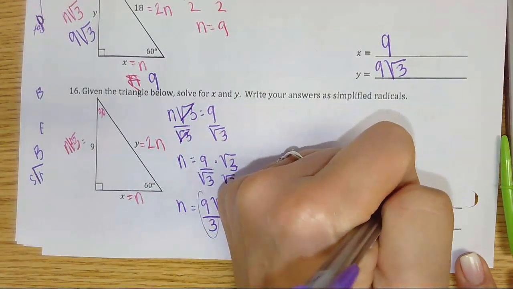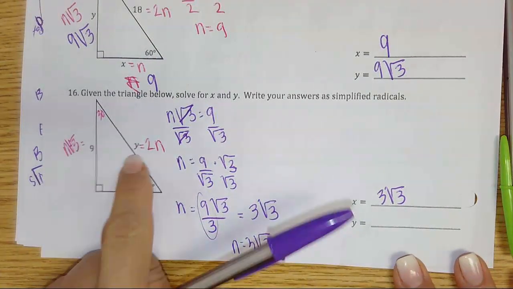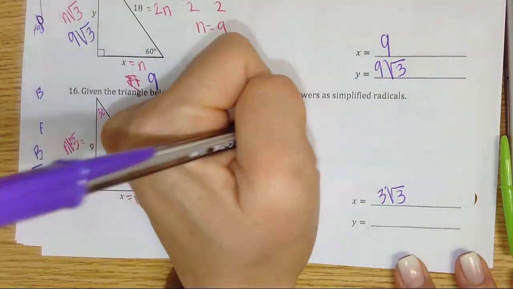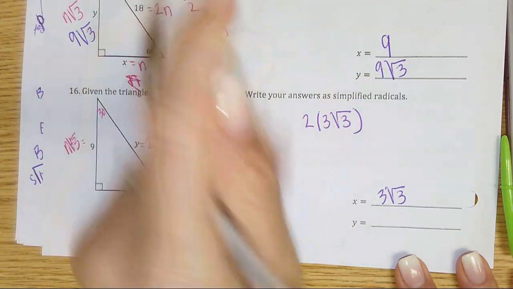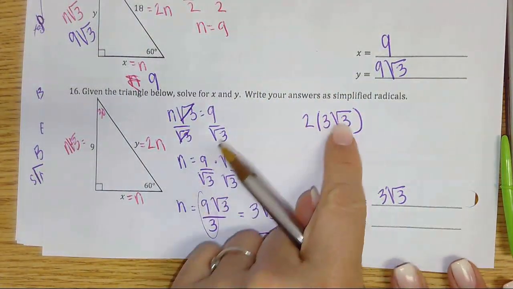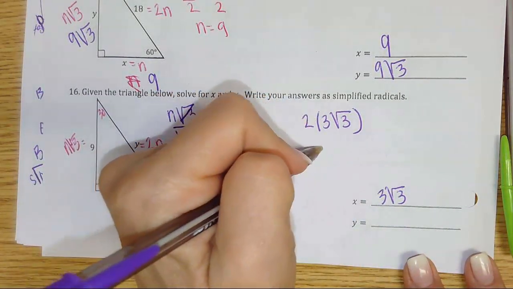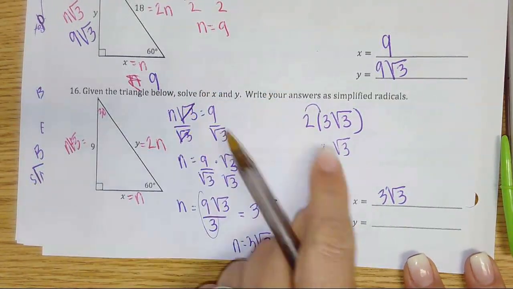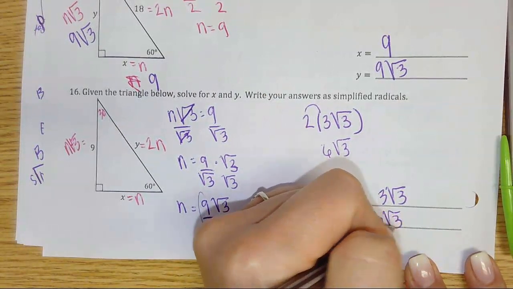So we're going to do 3 rad 3 right there. And then y is 2 times n. So we're going to do 2 times 3 rad 3. Keep in mind the radical protects it, right? It can only be affected by another radical. So 2 times 3 is 6, and then that radical's protected. So it simply stays 6 rad 3.